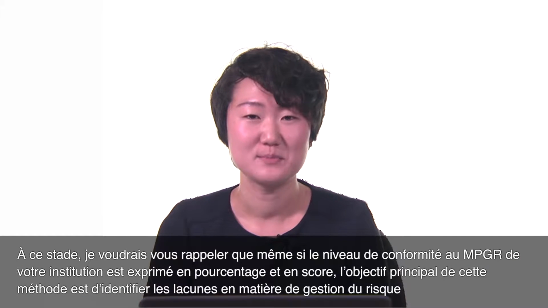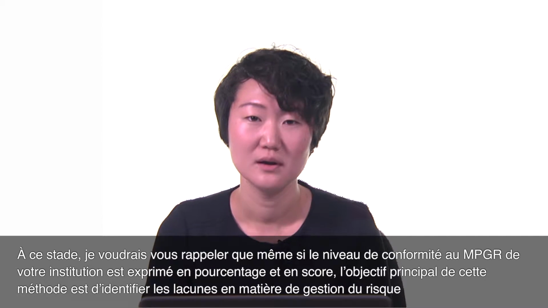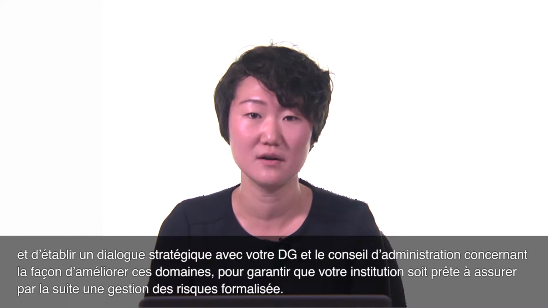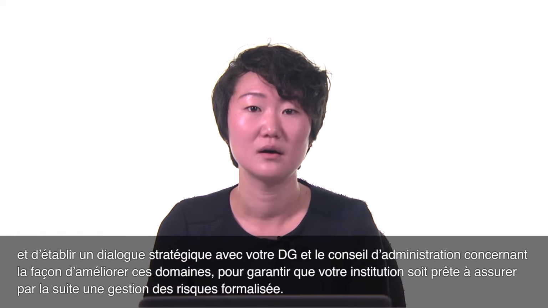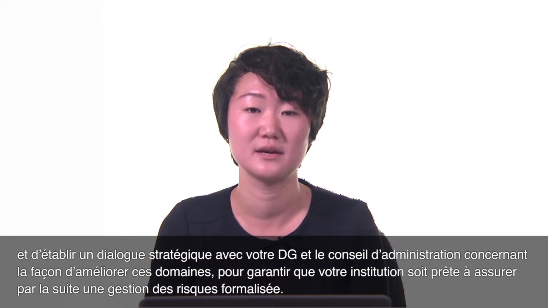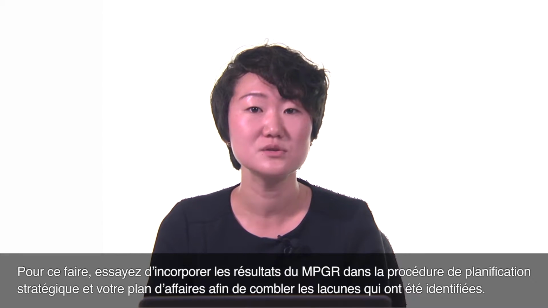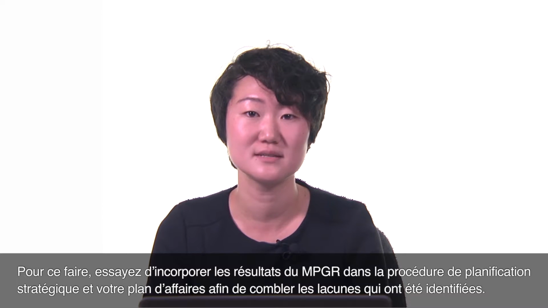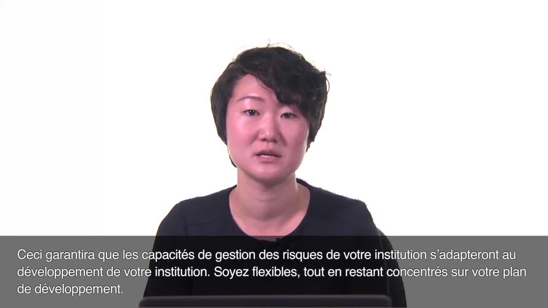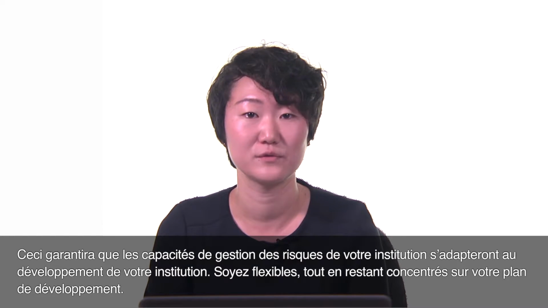I would like to remind you at this point that even though your institution's level of adherence to RMGM is expressed in a percentage and a score, what's more important to focus on is to recognize the risk management gaps and beginning a strategic conversation with your CEO and board on how to improve in those areas to ensure your institution is prepared for formalized risk management in the future. To do this, try to incorporate your discussions from RMGM into the strategic and business planning process to address the gaps that have been identified by using this tool. This will ensure that your institution's risk management capabilities are appropriate as your institution grows. Be flexible while keeping aligned with your future plans.